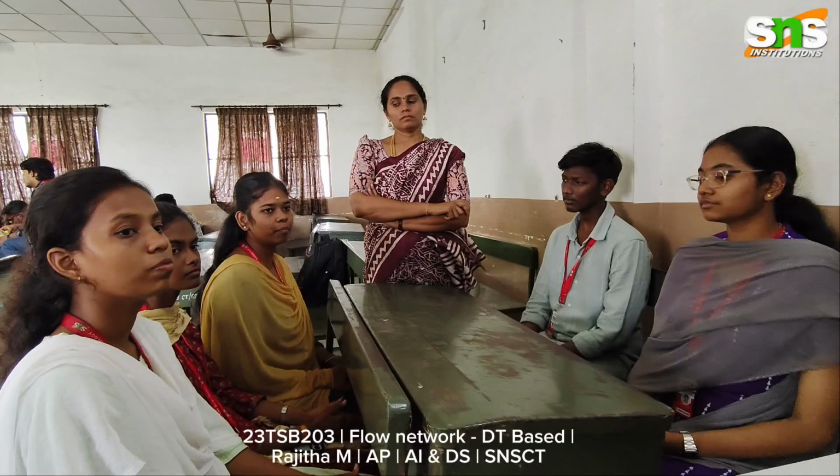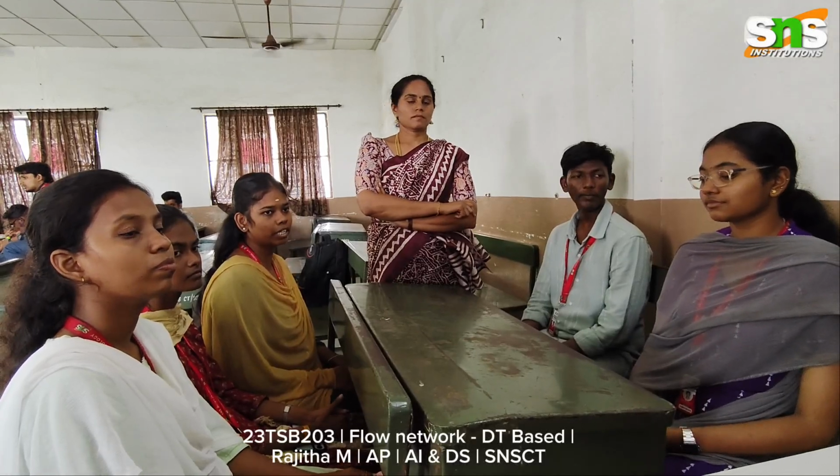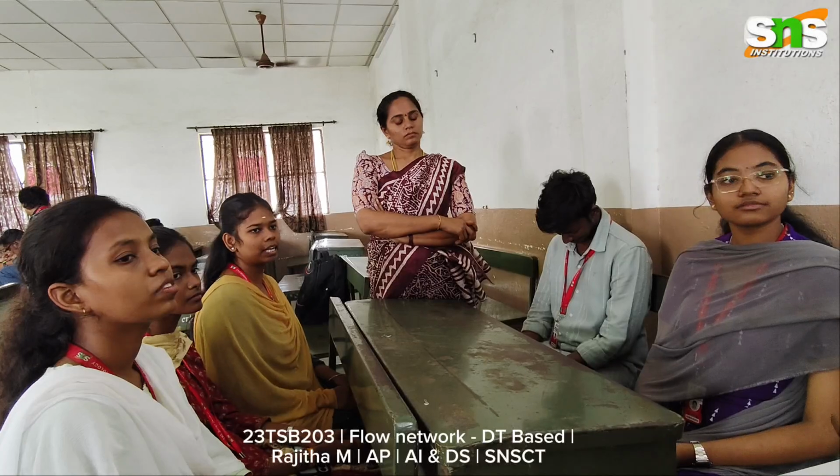But instead of directly jumping into the model, we first use design thinking, which is a human-centered approach to problem solving. Design thinking helps us understand the system deeply, focus on real user needs, explore multiple solution ideas, and build and improve step by step. It has five important stages: empathize, define, ideate, prototype, and test.